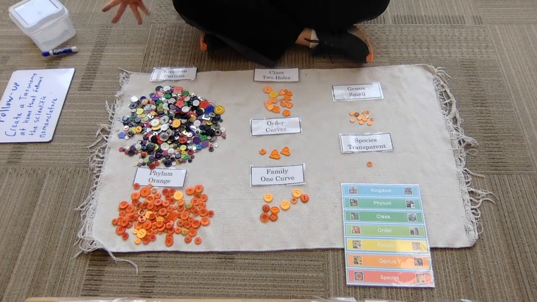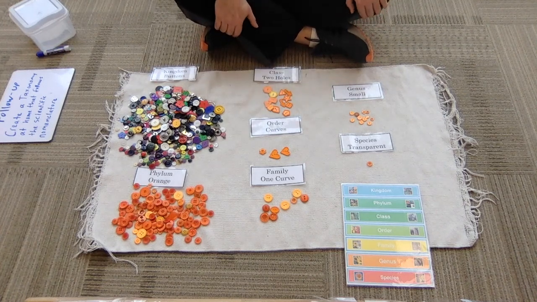Have fun with this. This is a fun work. I love seeing kids do this at school. I encourage parents to break out the buttons if you have any, break out the note cards, break out the pencils, and have fun with this.